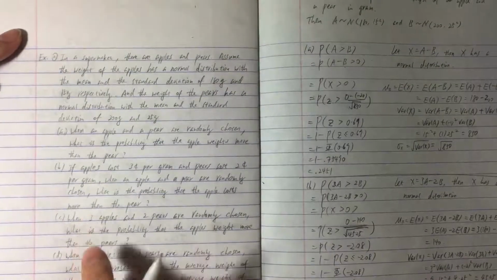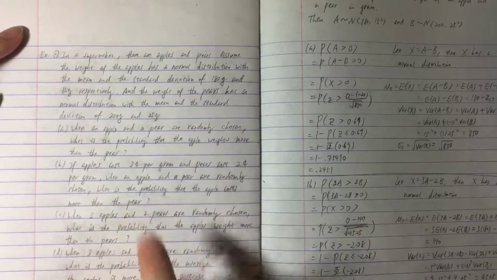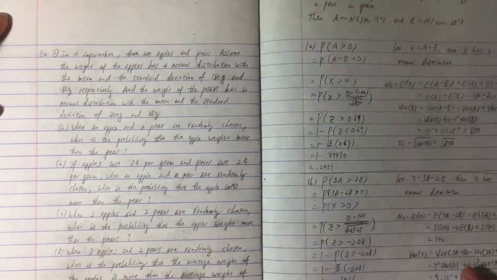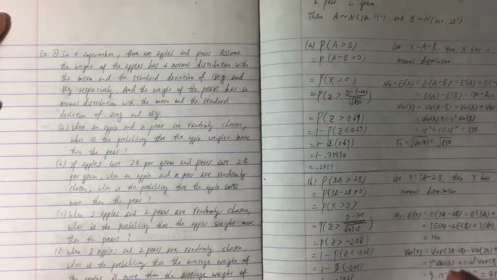We are looking for the probability that 3 apples weigh more than 2 pears. Probability that 3A is greater than 2B. That's a very, very common mistake. Be very, very careful. That's wrong.